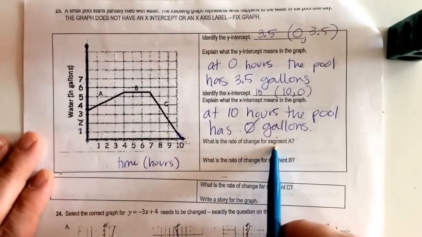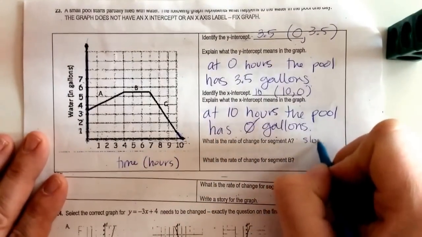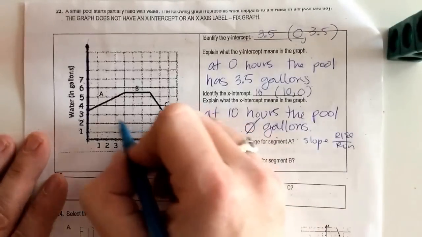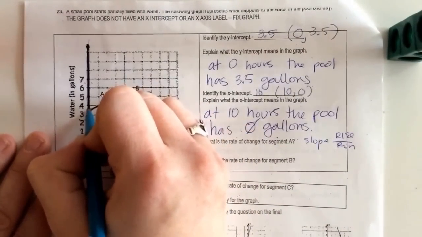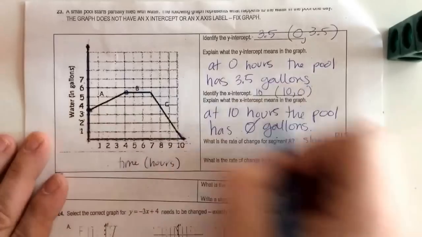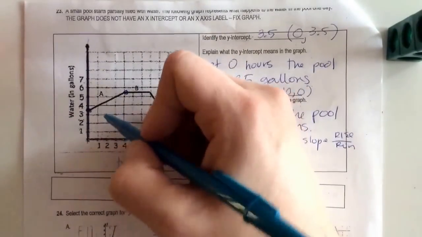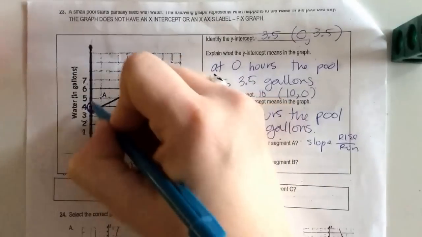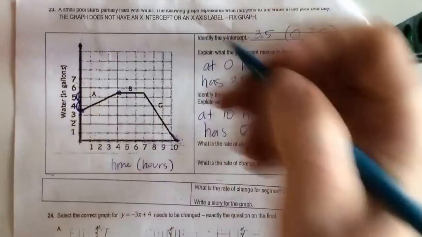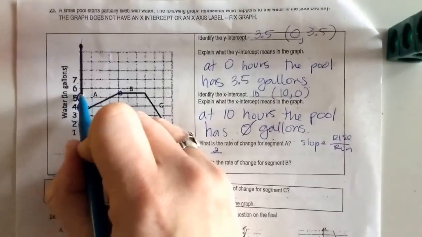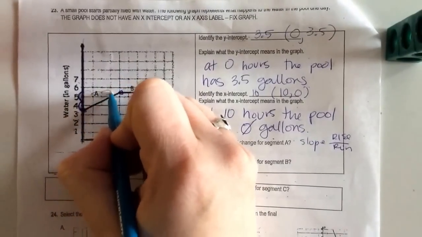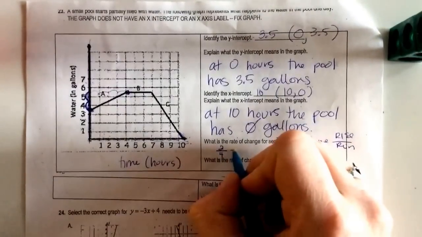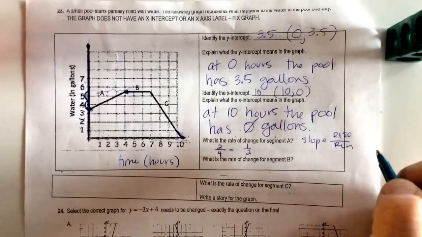What is the rate of change for segment A? Rate of change is slope, which is rise over run. Looking at A, my point is right here, and my point is right here. I'm going to count the rise over run, and I have to count carefully because it's halves. Here's 1, and here's 2. So I go up 2 spaces, and over 1, 2, 3, 4 spaces. My slope is 2 over 4, which simplifies to 1/2.